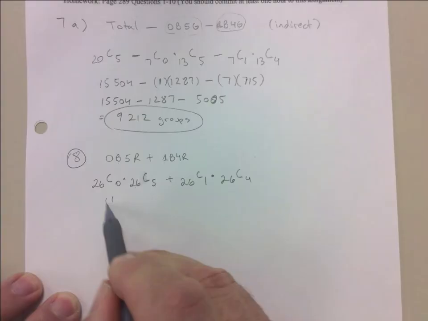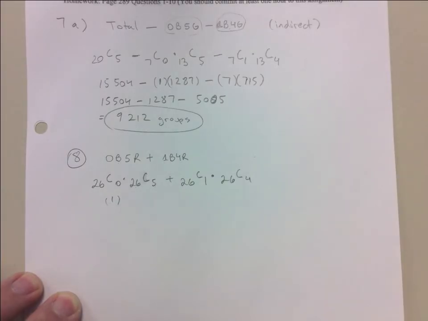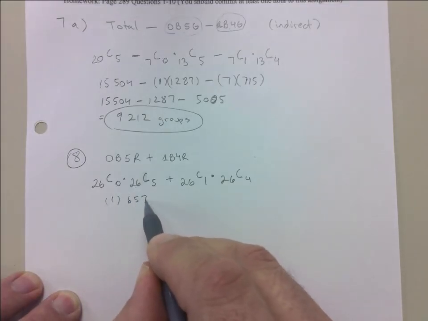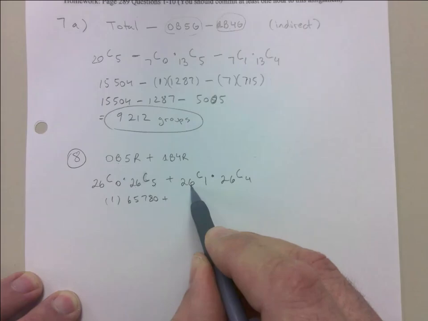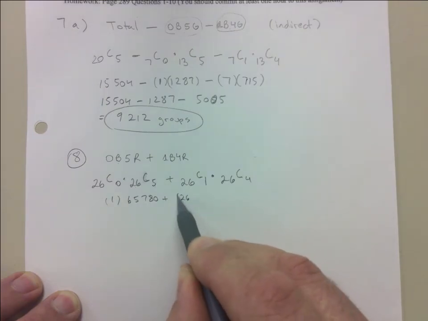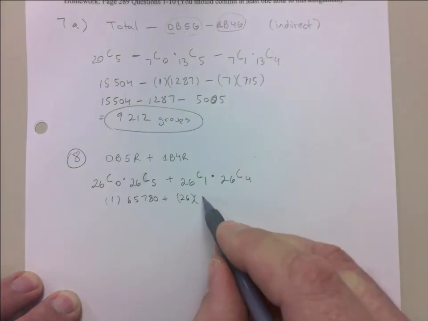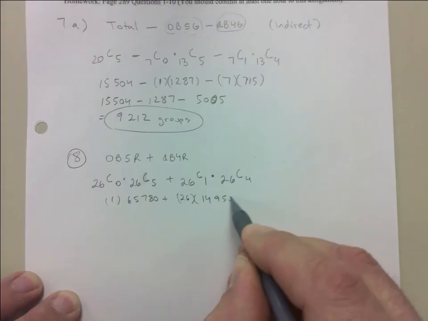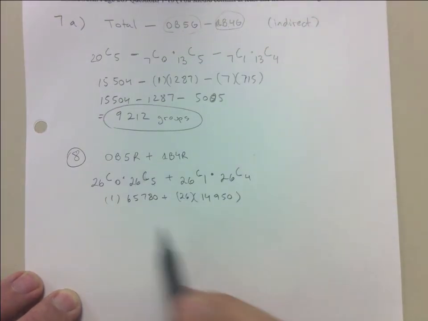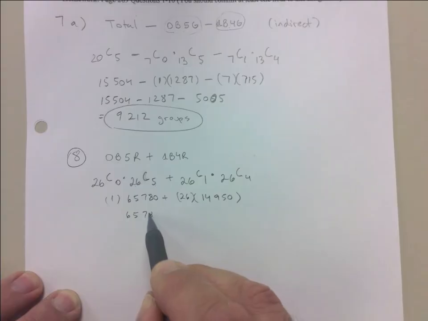26, choose 0 is just 1. 26, choose 5, I need my calculator for that. 65,780 plus 26, choose 1 is just 26. 26, choose 4 is 14,950. So you get 65,780 plus 26 times my previous answer.